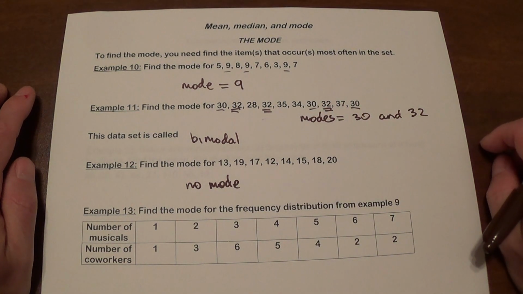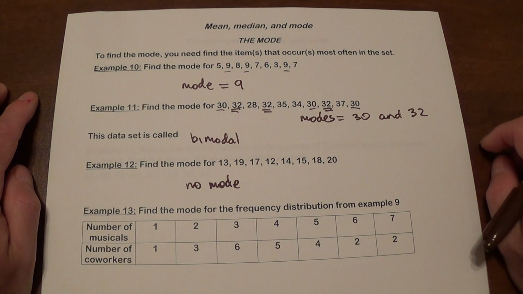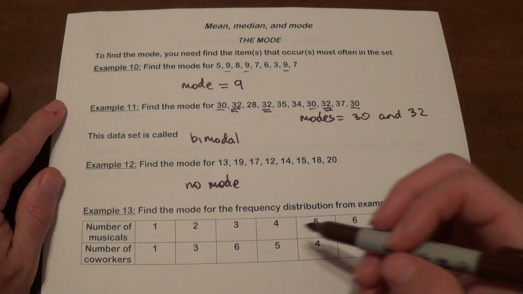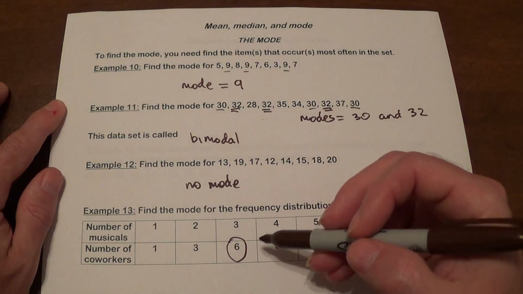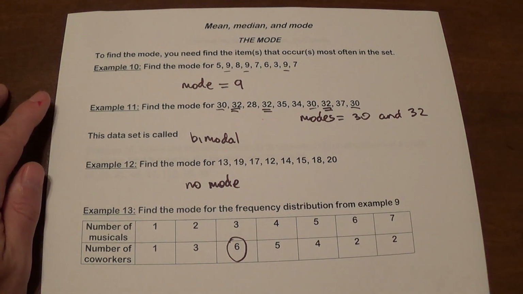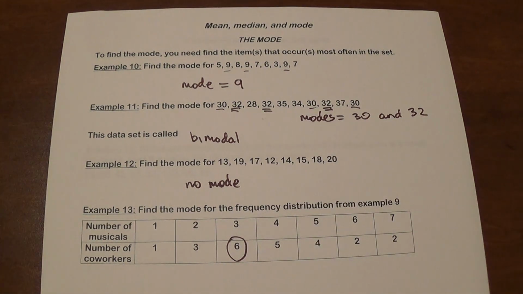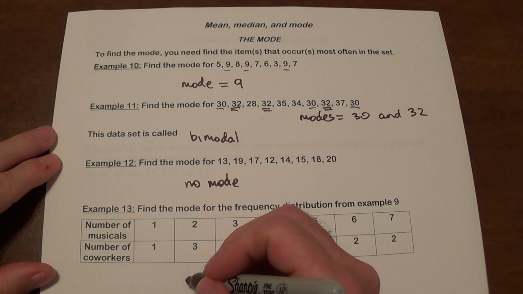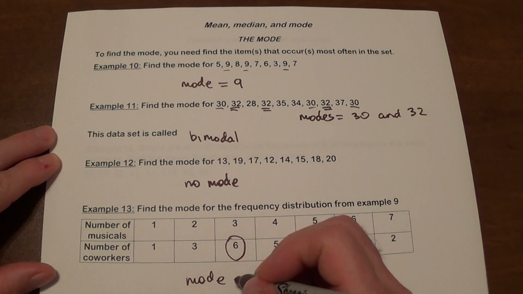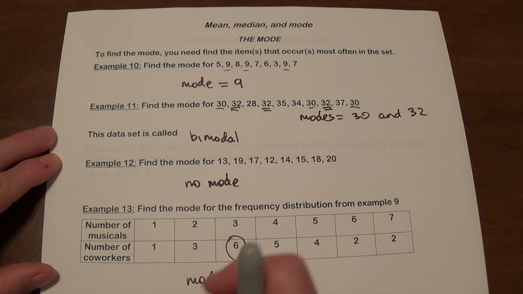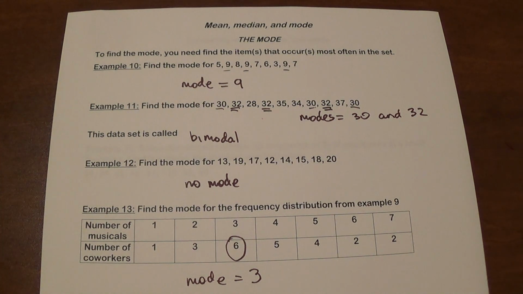If you want to find the mode for a frequency distribution, it's the easiest thing you can do, because you look for the highest frequency and that's going to be your answer. So in our case, the highest frequency is here. That means that the number of people who saw 3 musicals is the highest number. So our mode here is going to be 3, because it has the highest frequency.